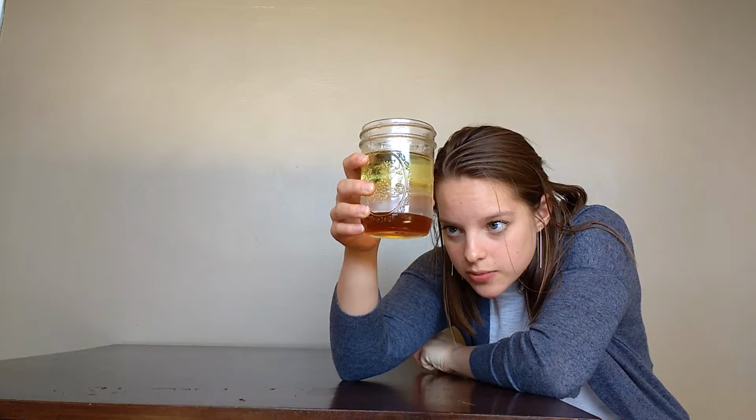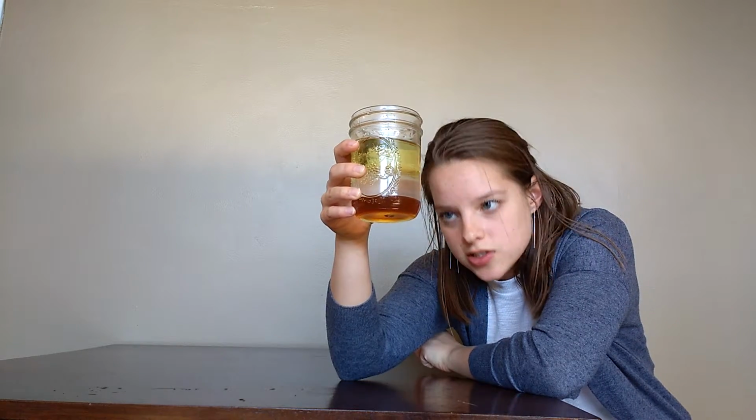And it sank right to the bottom. You might be able to see it. It's on the bottom of the honey, so it sinks. So that means it's more dense than the honey.